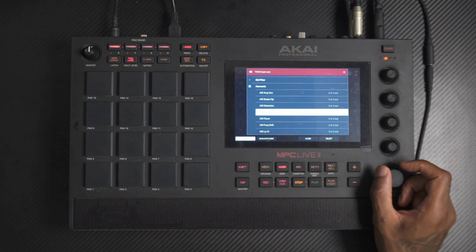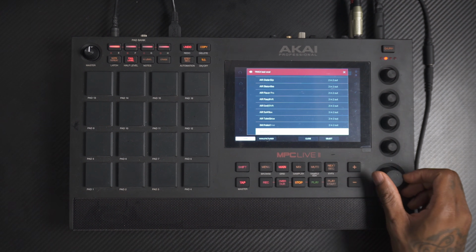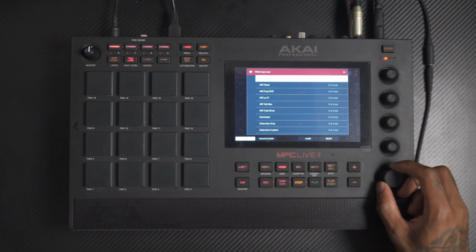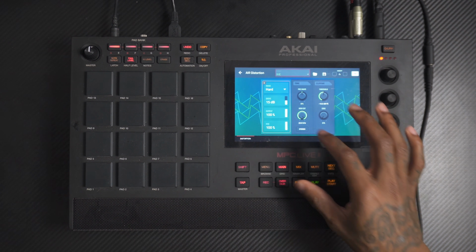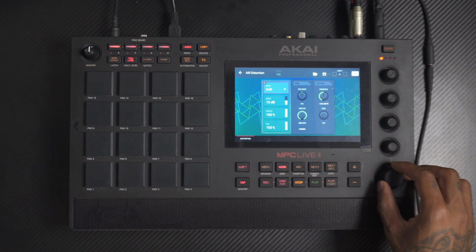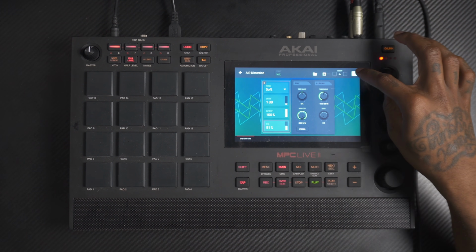We could use Air Favorite Pro, but I think it might just be overdoing it. I don't need to get that crazy. Let's just see how the regular distortion is. See, we could put it on soft mode, and we could just mess with the drive.